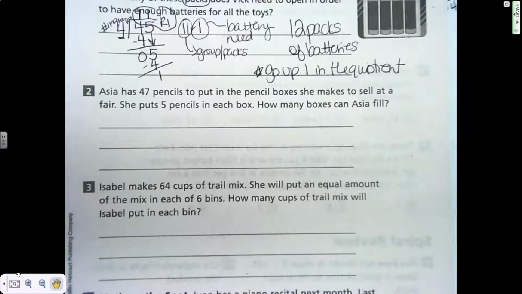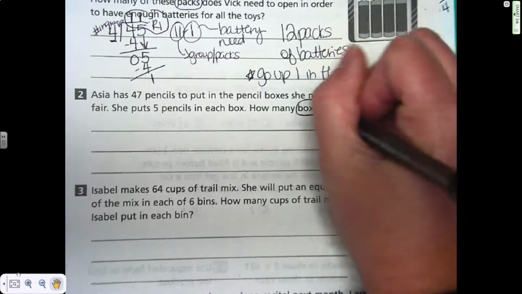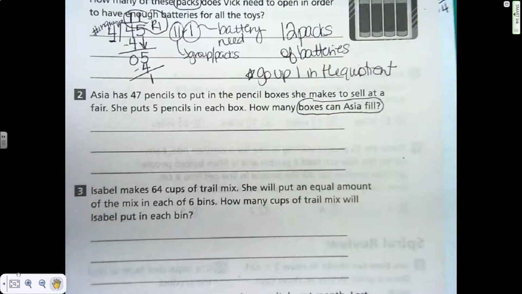Number 2 says Asia has 47 pencils she's going to put in pencil boxes to sell at the fair. She can put 5 pencils in each box. How many boxes can Asia fill? So my question is, how many boxes can she fill? That means they're totally full, no more will fit in them. So I see a big pile of 47 pencils, and I want to grab 5 and put them in a box, 5 and put them in a box, 5 and put them in a box.